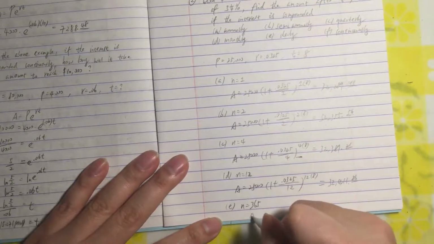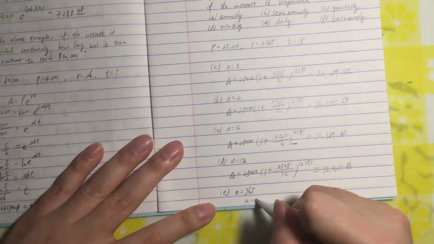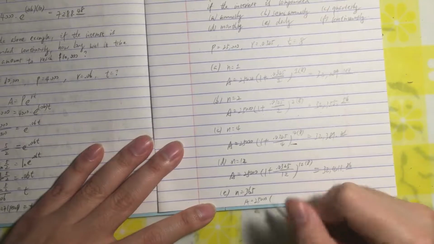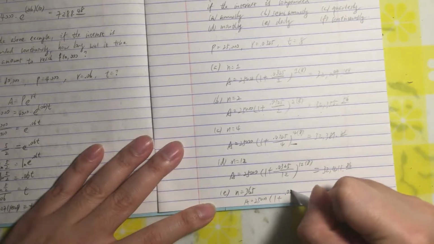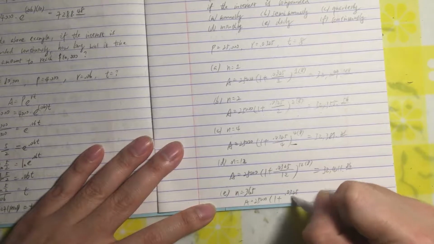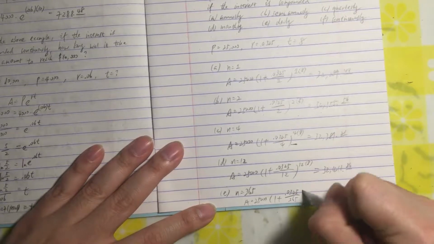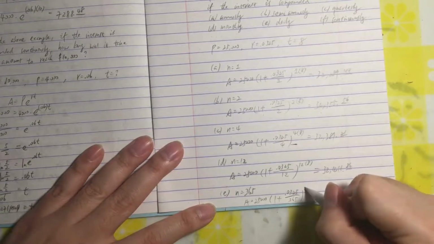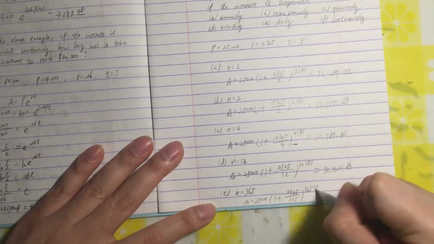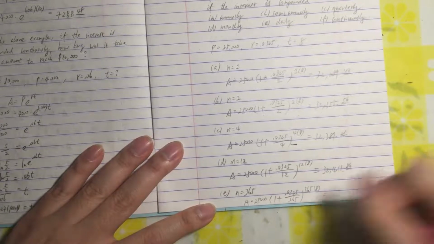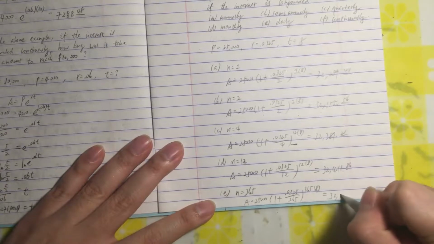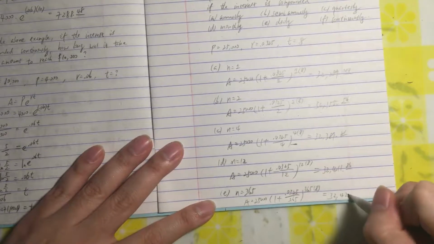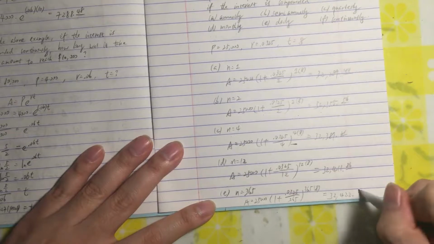So the amount here is principal times 1 plus the annual interest rate 0.0325 over 365, to the power of 365 times 8. Then use calculator. Here I get $32,422.88.